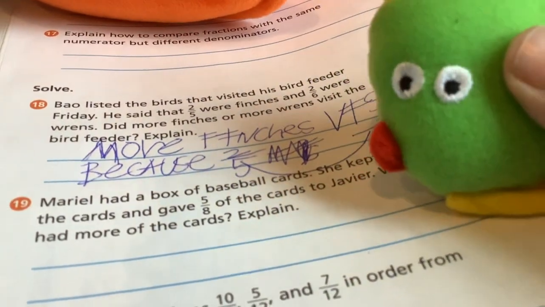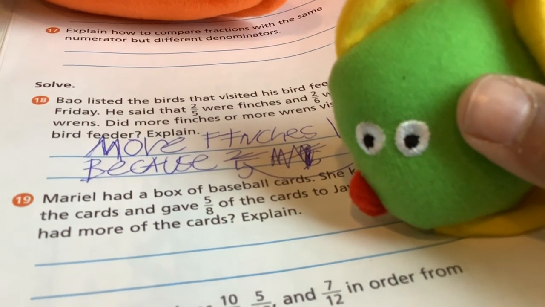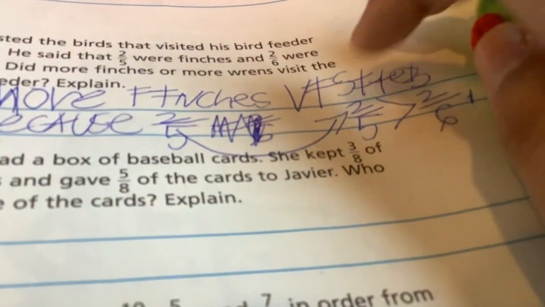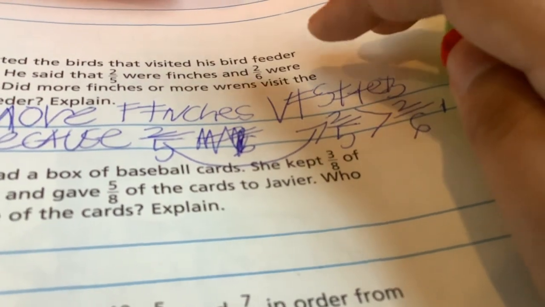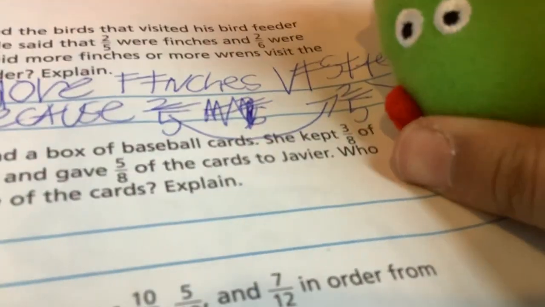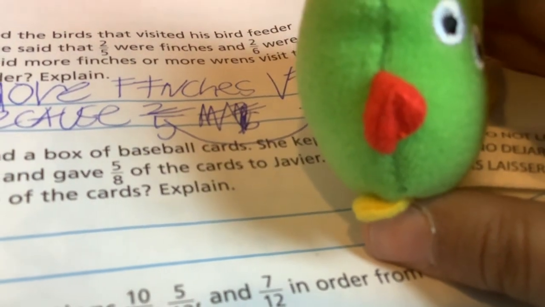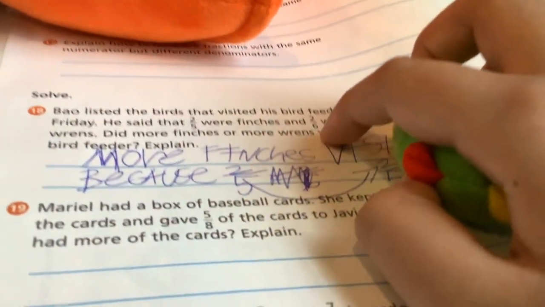Okay, I think this should be pretty self-explanatory. What do you mean? Well, the denominators are the same. And the numerators represent the number of unit fractions. So you could actually think about it like Squid said: 8 is equal to 8, or 5 is less than 6.